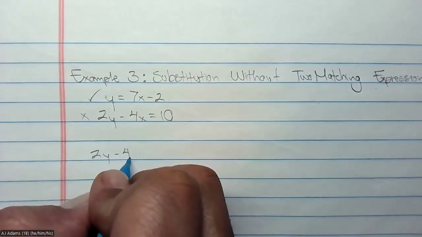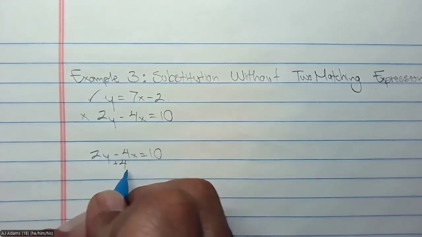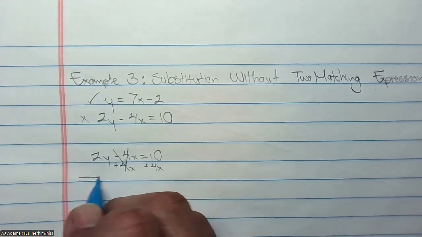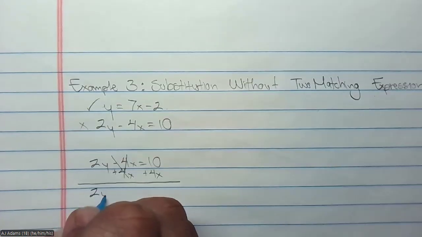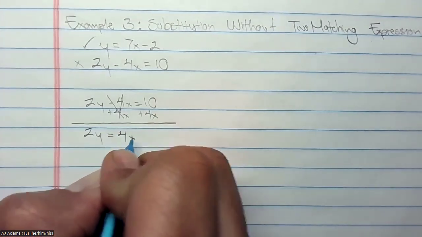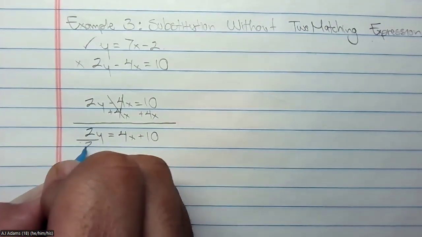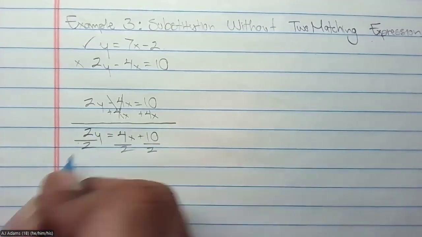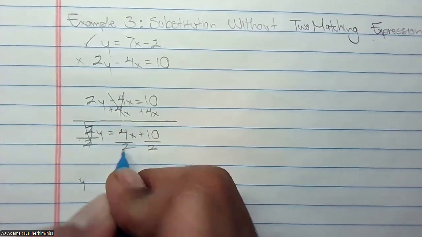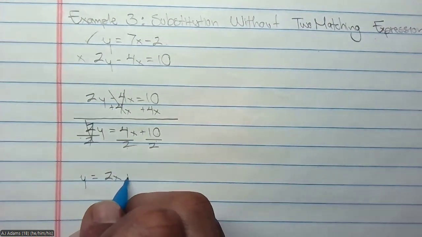2y minus 4x equals 10. We need to get the y term by itself on the left side. So we need to add 4x to both sides. The negative 4x and the positive 4x term cancel out. We'll bring down the 2y. 2y is equal to 4x plus 10. Now we need to divide across the entire equation. We need to divide by 2. And we get, these 2's cancel out. Y equals 4 divided by 2 is 2. Y equals 2x. 10 divided by 2 is 5. Y equals 2x plus 5.